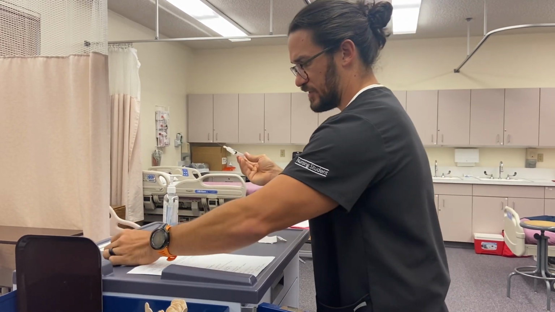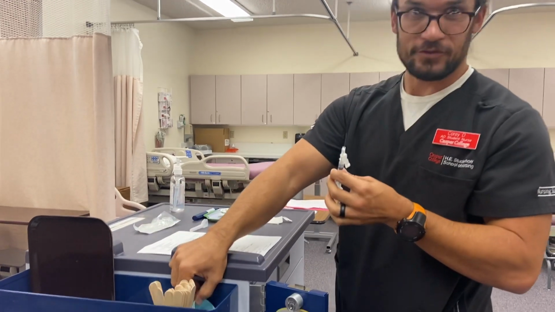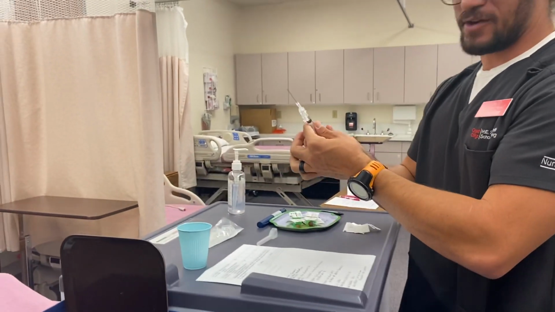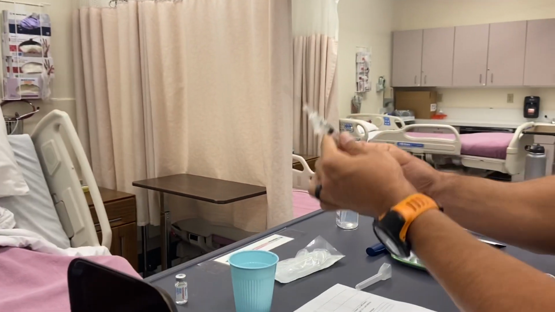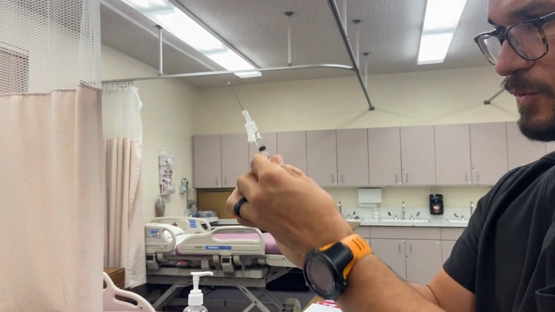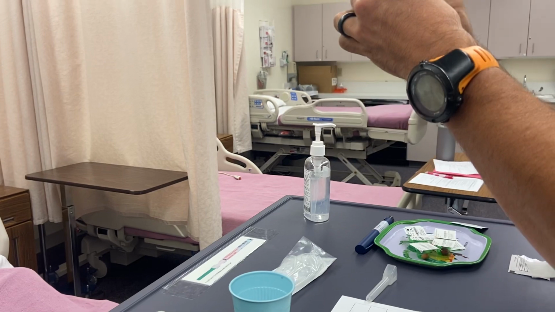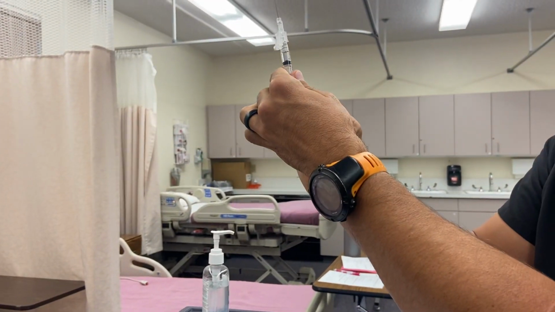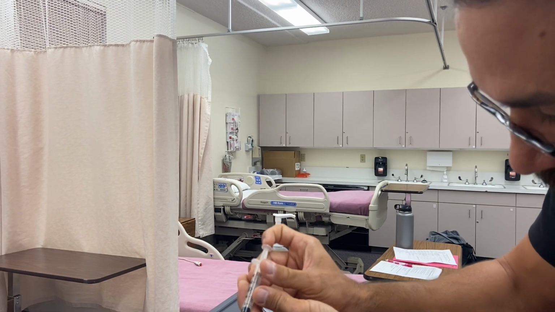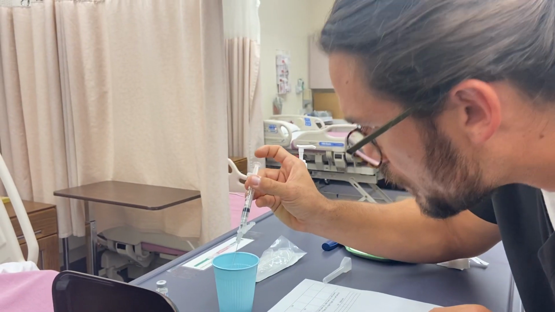I might have to waste some of this. So I'm going to get my nurse coworker here. Can somebody watch me waste this? All right. So what I'm going to do is get the air out real quick. Okay, so I'm going to waste down to 0.6, which is almost there. There we go. So I'm going to waste down to 0.6, which is right there.